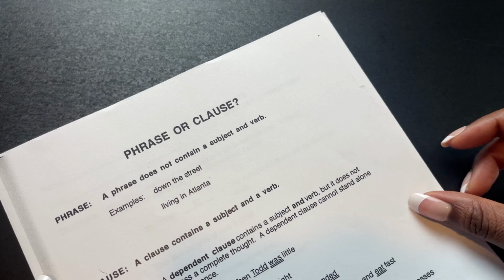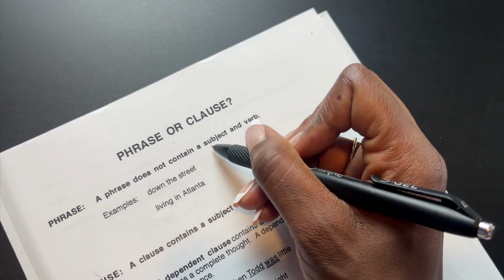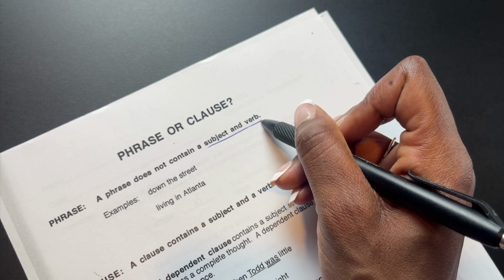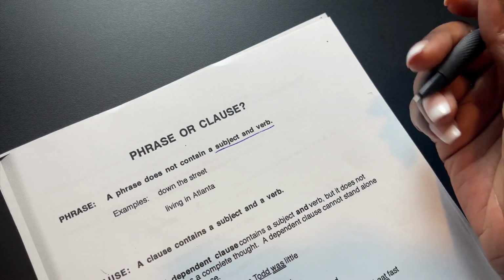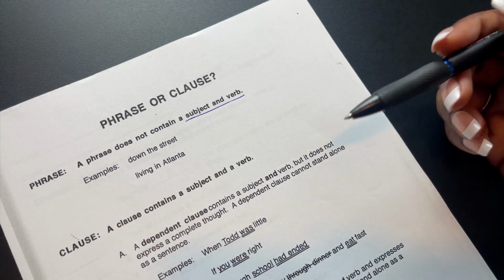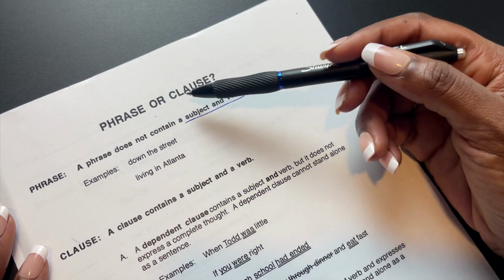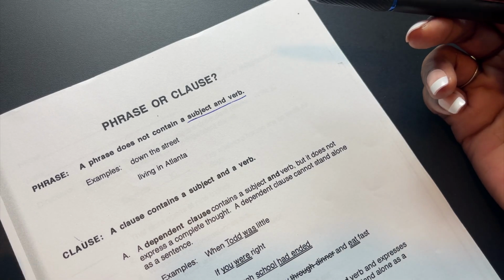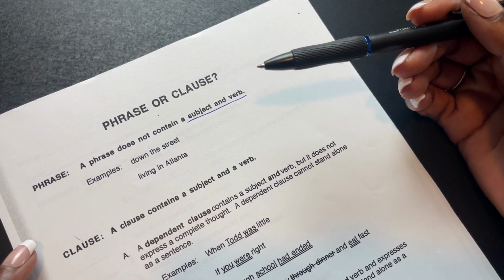In today's video, I think that instead of calling this phrase or clause, I instead want to focus on subject and verb because that's going to be one of the main takeaways from this video. But the textbook that I'm pulling these materials from is still referring to things as phrases or clauses, and we'll kind of go with it for now. But really what I want to talk to you about is subject and verb.